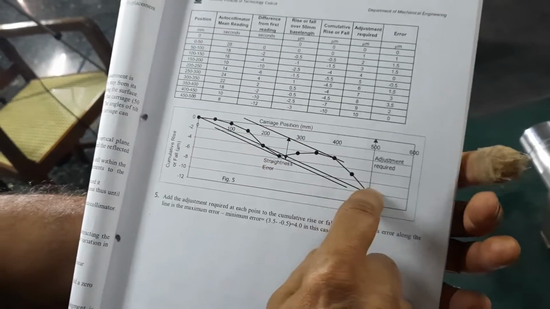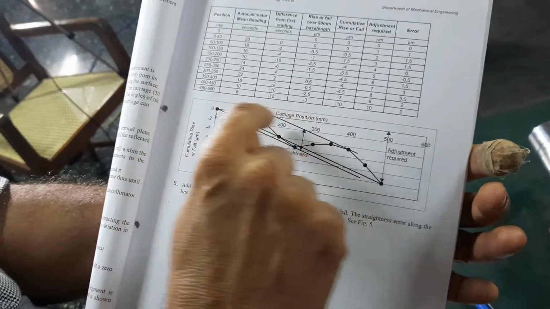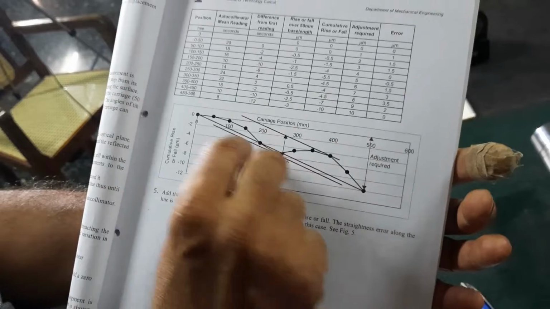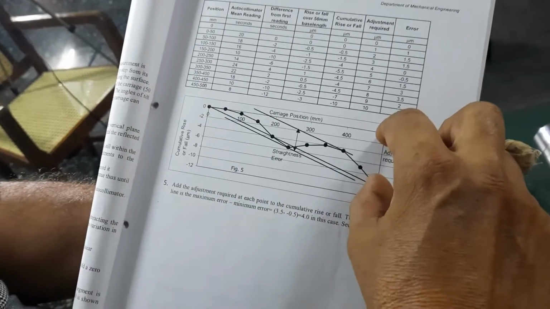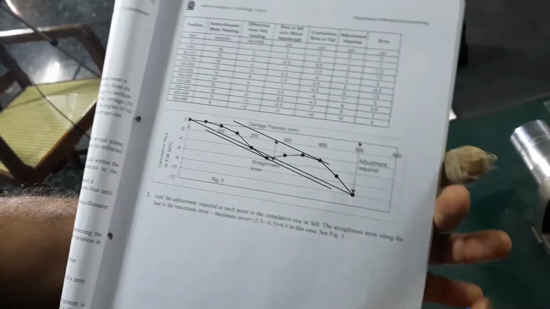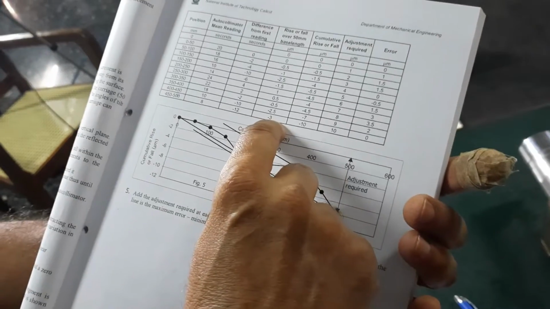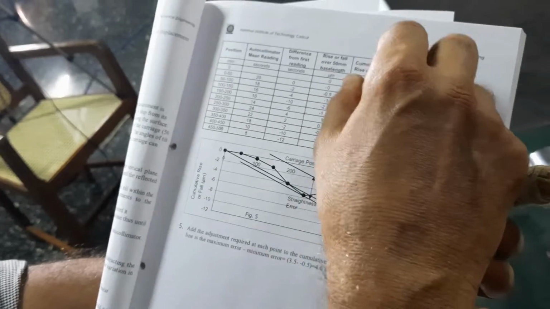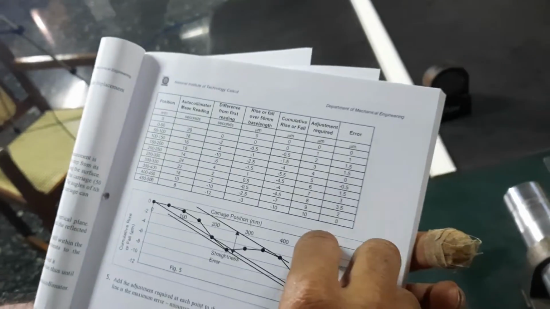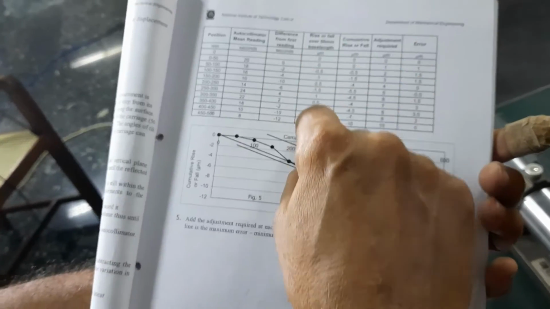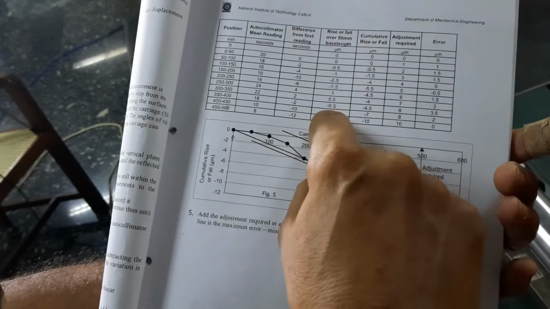So the last point is shifted. This is the horizontal axis, and the last point is here. This is deviated this much from the reference line. This is minus. Okay, we have to find out the cumulative rise or fall. To find the cumulative means the last point deviation. Last point deviation means add this cumulatively. Add all the readings cumulatively.